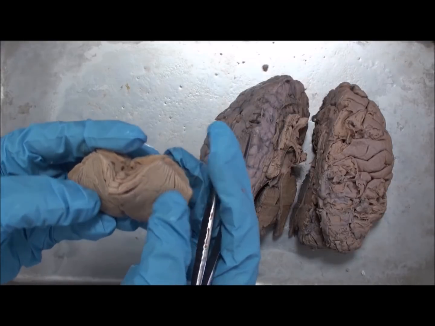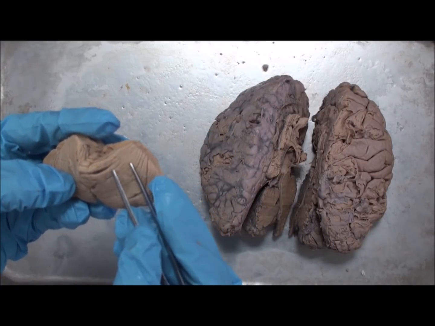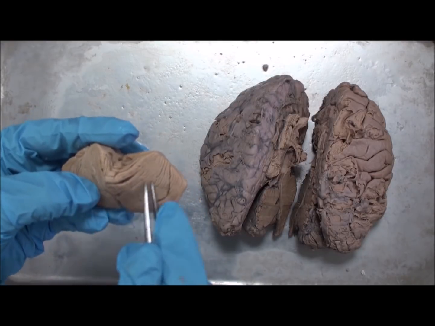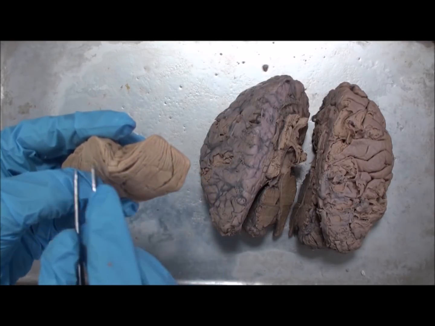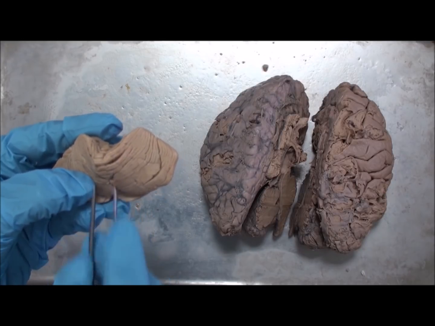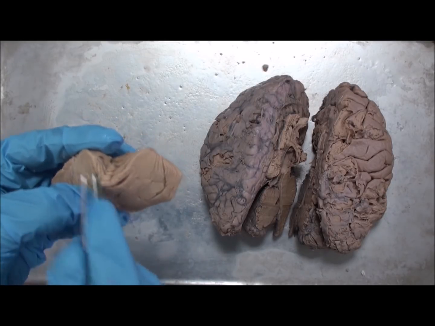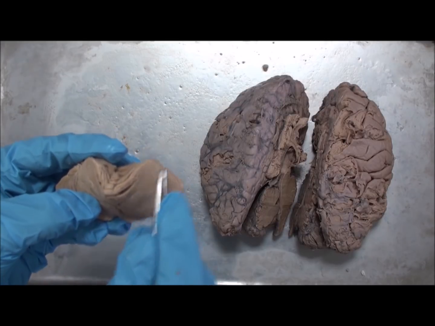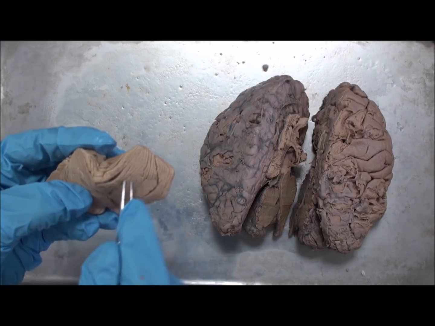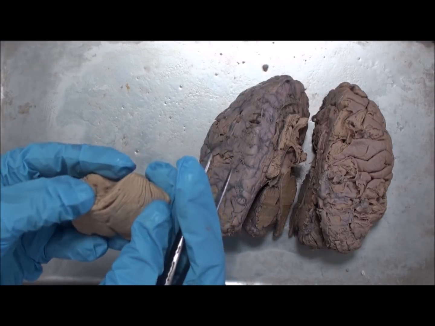We have 3 lobes of the cerebellum. The anterior lobe lies in front of the primary fissure. This lobe includes part of the vermis in the midline, and part of the cerebellum on the right and the left cerebellar hemisphere. This is called the anterior lobe of the cerebellum.